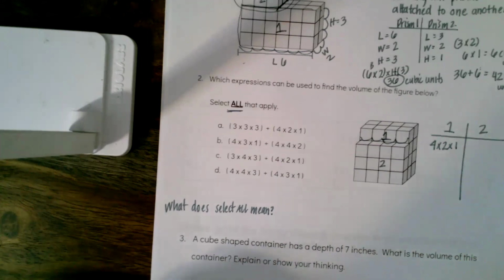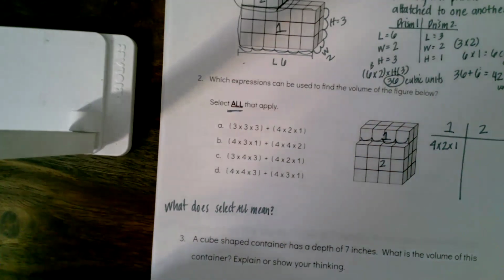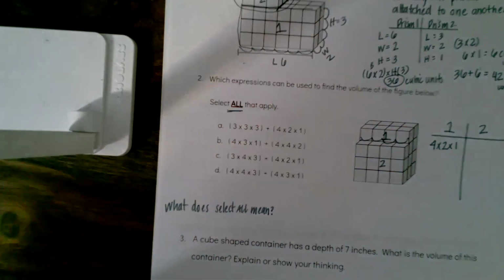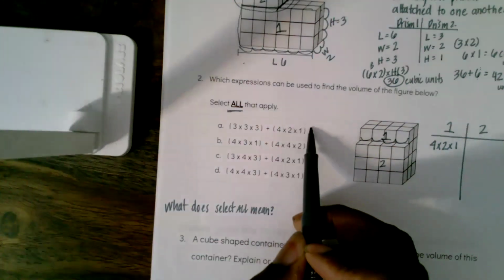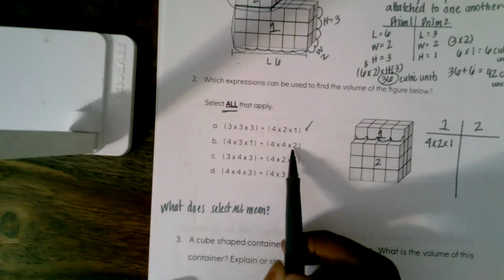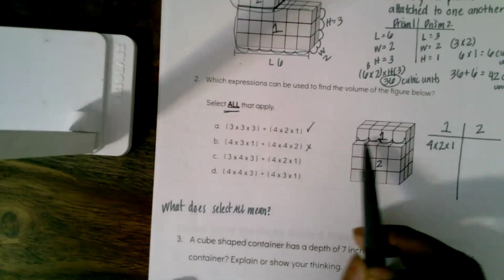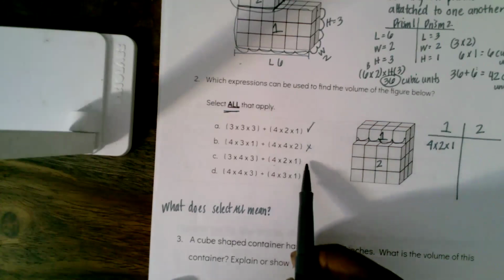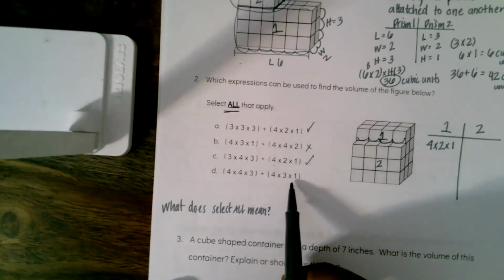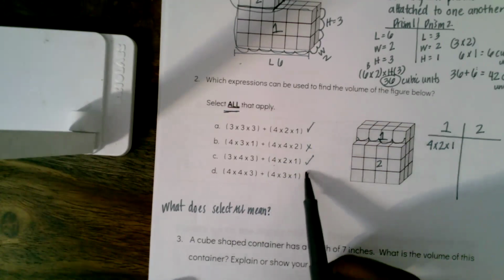Now we're using process of elimination, which means that we can already cancel out some answers, right? I see 4, 2, and 1 there, so I can use that. I see 4, 4, and 1, so I cannot use that because that means that the width would have been 4. 4, 2, 1, I can use that. 4, 3, and 1, can't use that because the width is not 3. So I can cross this one out, and I can cross this one out.